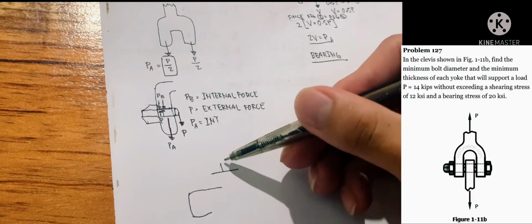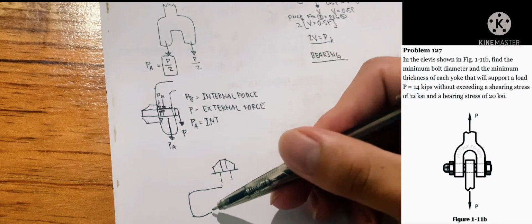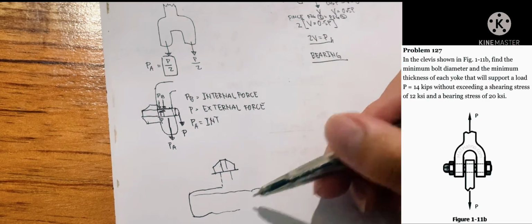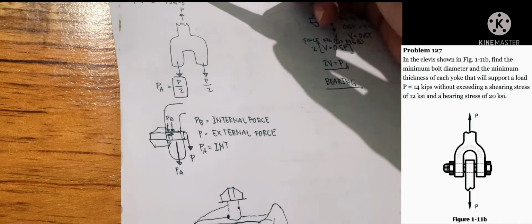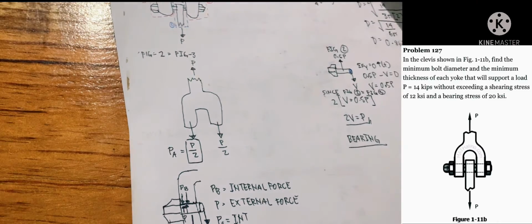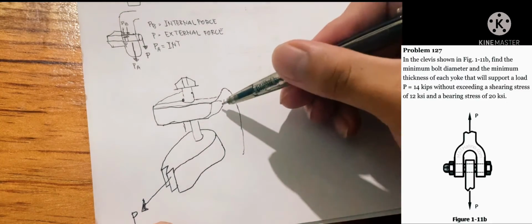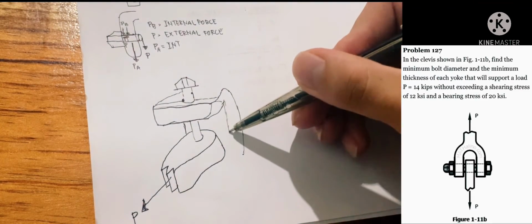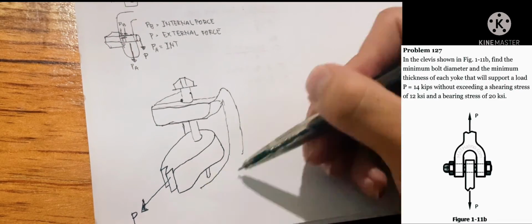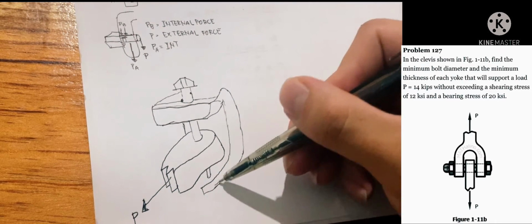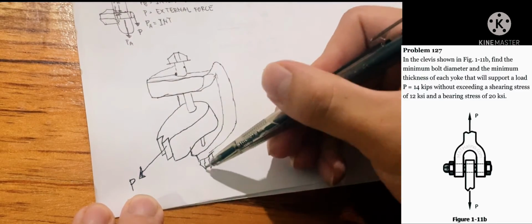And for the reaction of the clevis and the clevis pin, we denoted P sub B as the internal force of the clevis to the clevis pin, where our clevis pin is being pulled downwards by our external force P. So here we will try to draw another figure. Here we can see that our metal from figure 1 is pulling the clevis pin. I hope you can understand the illustration.